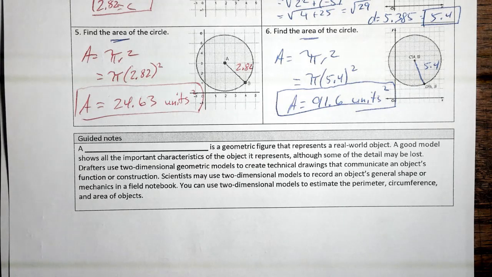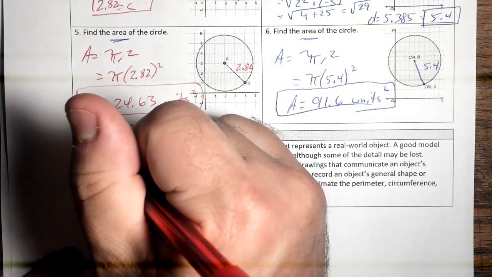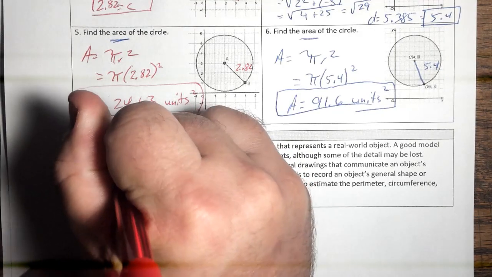Your page 15 may contain the problems on the next page, so just hang with me. Guided notes. Excuse me 1 second.